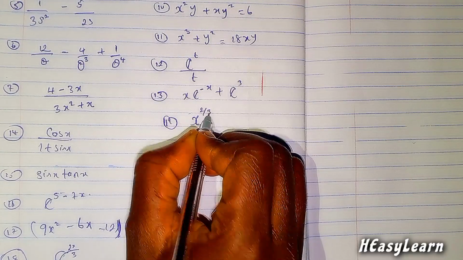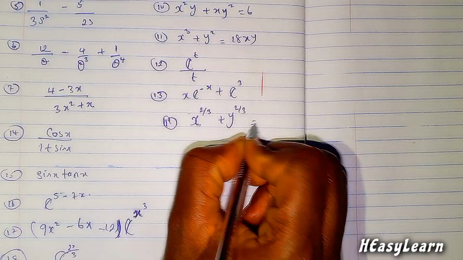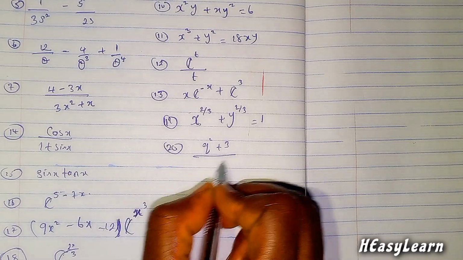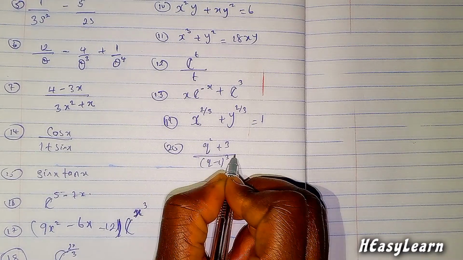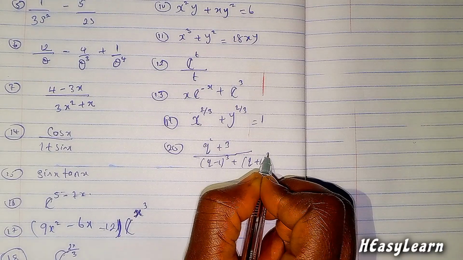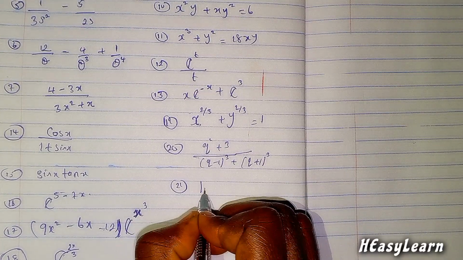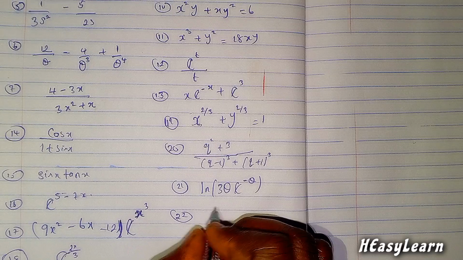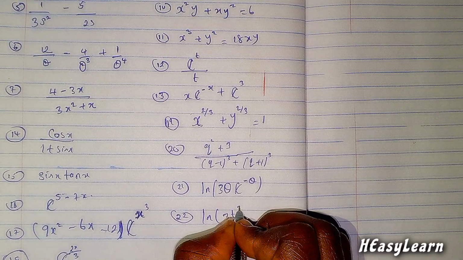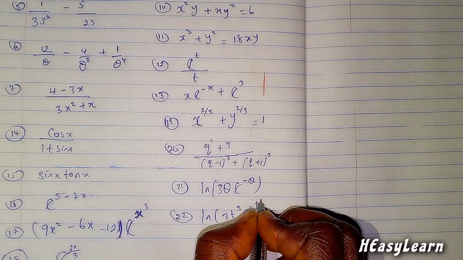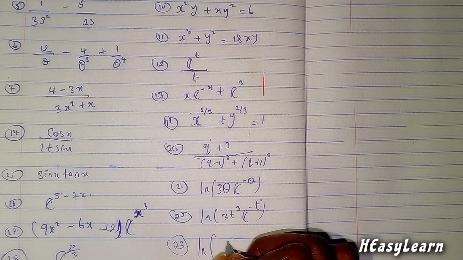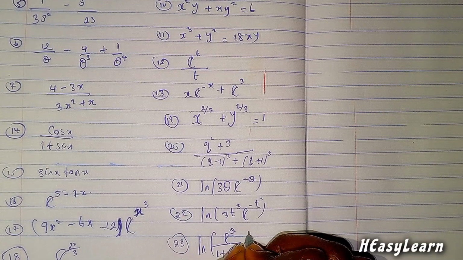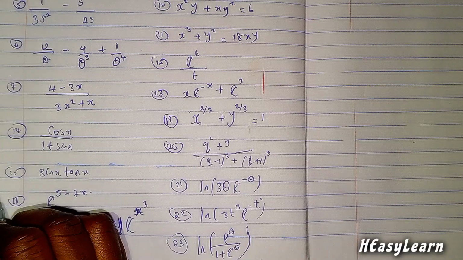x to the power of 2 over 3 plus y to the power of 2 over 3 equals 1. q squared plus 3 divided by q minus 1 to the power of 3 plus q plus 1 to the power of 3. ln 3 theta exponential minus theta. ln 3t exponential minus t squared. ln exponential theta divided by 1 plus exponential theta. How to find the derivative of this following function?